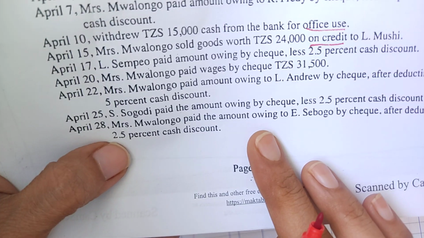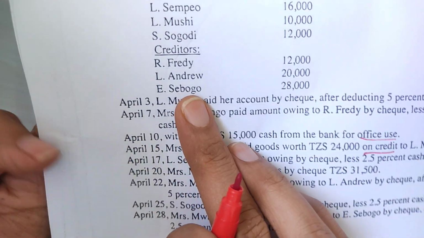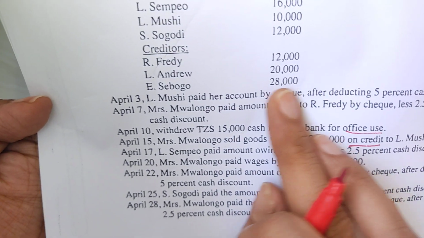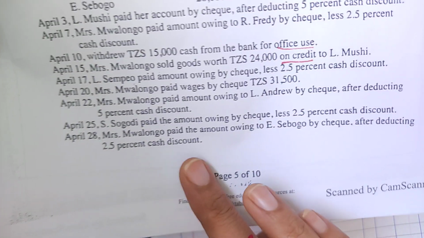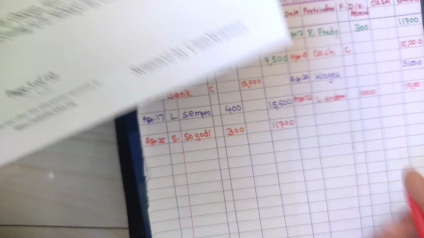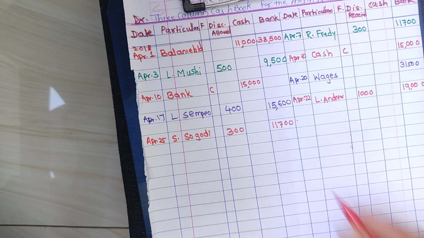Last one, April 20th, Mrs. Malongo paid the amount owing to E. Sebago. E. Sebago is a creditor. You can see the amount payable to them is 28,000. Now it is paid by check after deducting 2.5% cash discount. So in the same way you will calculate the discount.